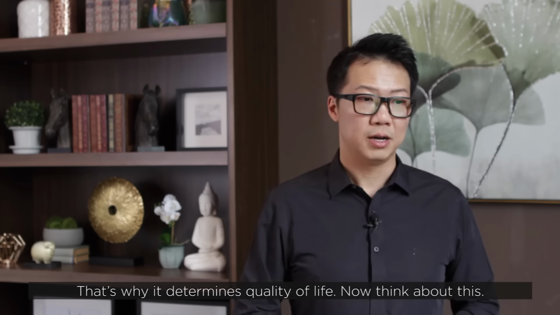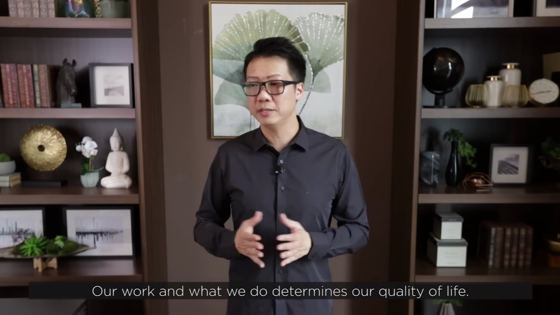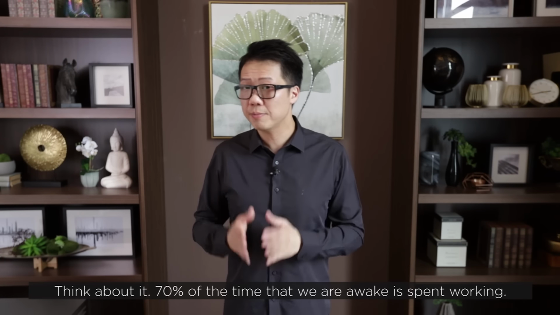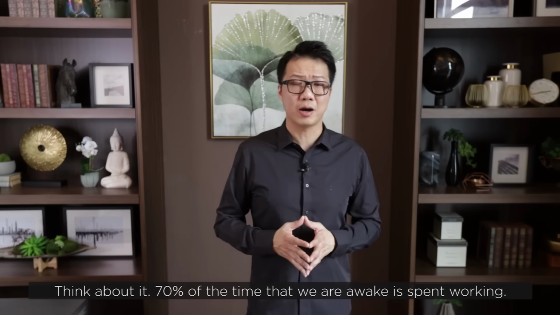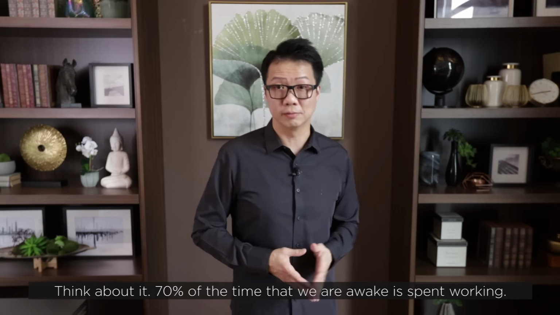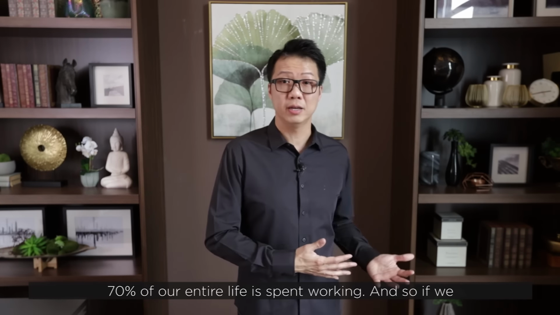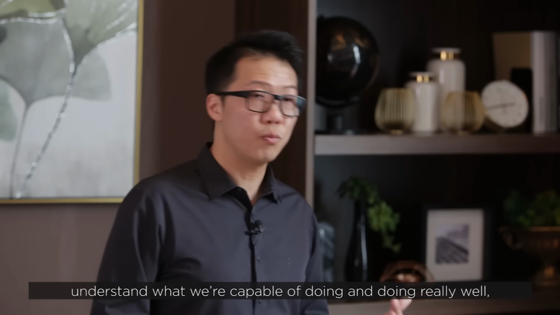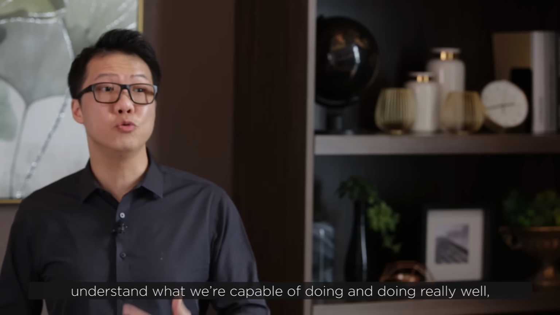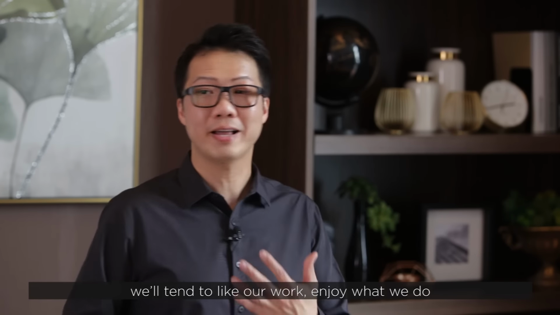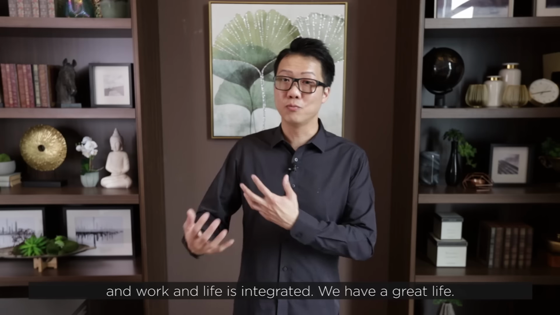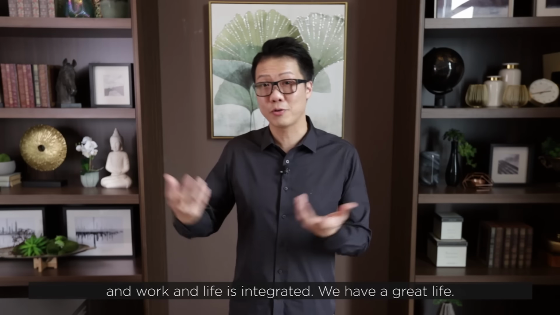Now think about this. Our work and what we do determines our quality of life. 70% of the time that we are awake is spent working. Even if you're married, even if you have kids, 70% of our entire life is spent working. And so if we understand what we are capable of doing and doing really well, we'll tend to like our work, enjoy what we do, and work and life is integrated, we have a great life.